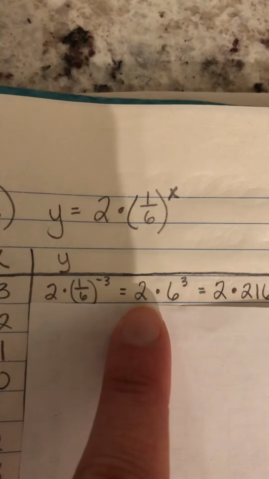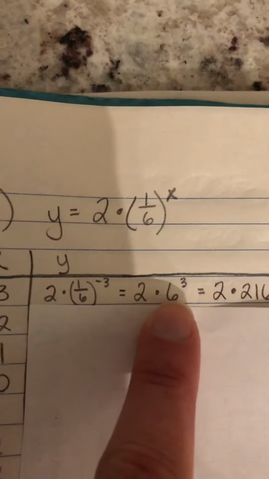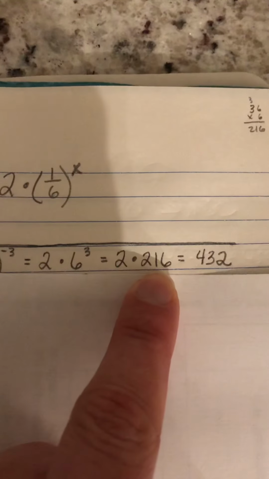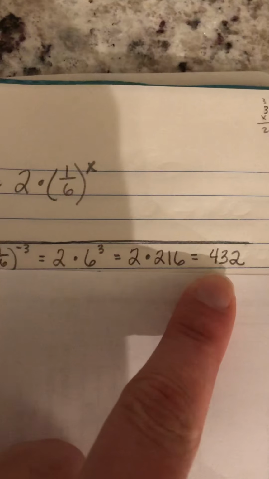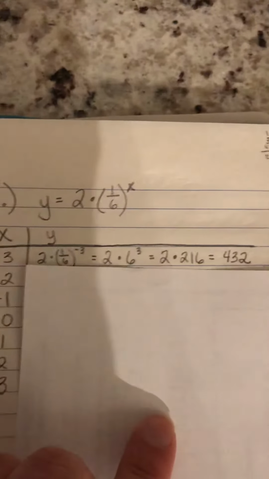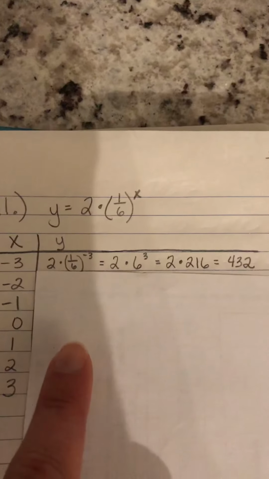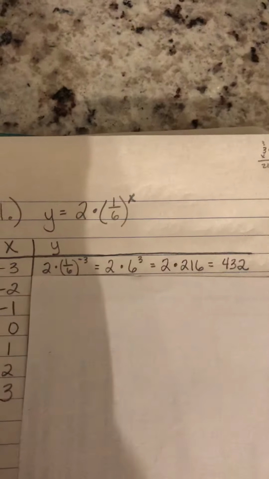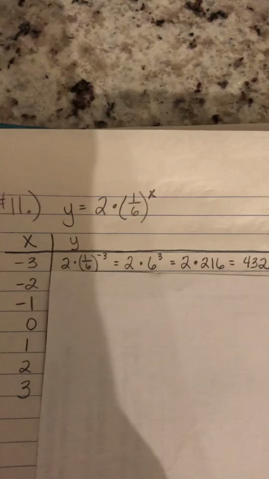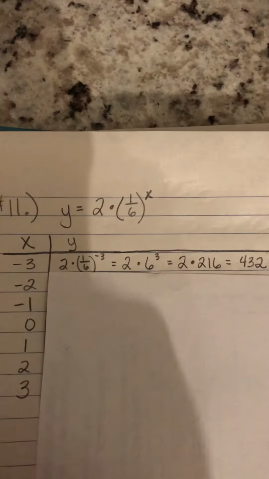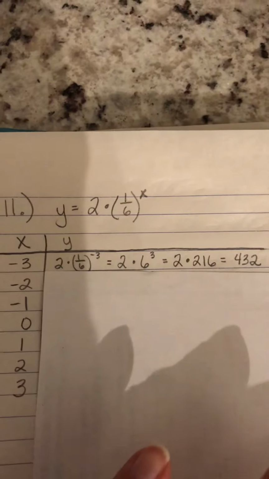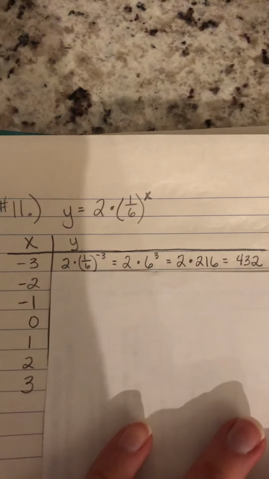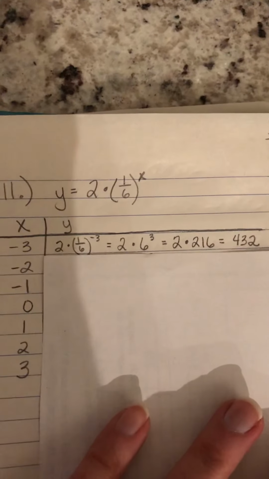From the function above, we'd have 2 times 6 to the third. So 2 times 216 would be 432. Right there already, look at this coordinate point we just created: a coordinate point of -3, 432. You'll see how that happens too. I know that's a pretty big coordinate point, but we're not going to end up plotting that one, but it helps you see the idea of what an exponential function is.